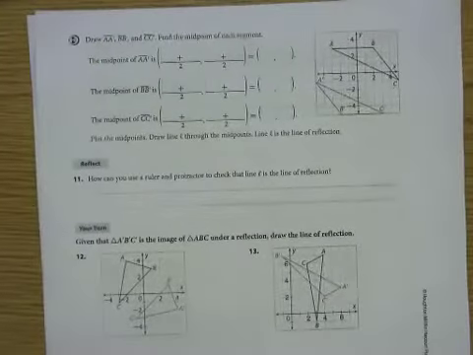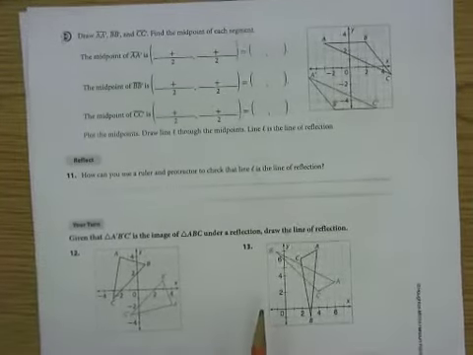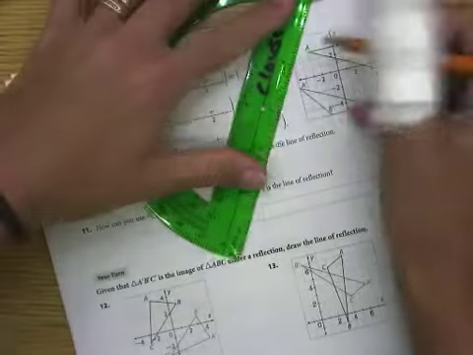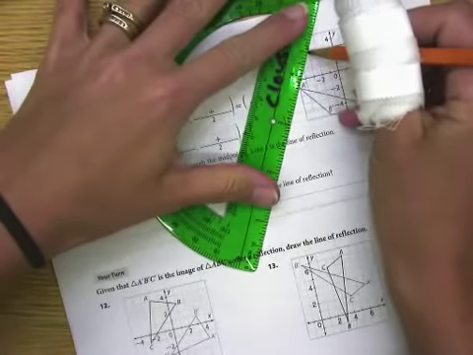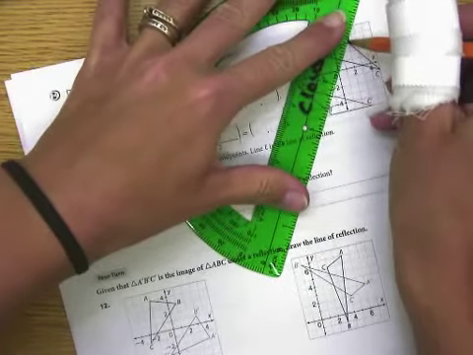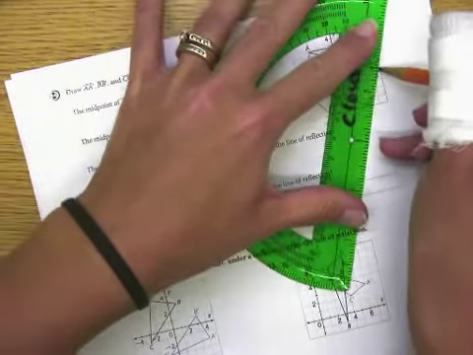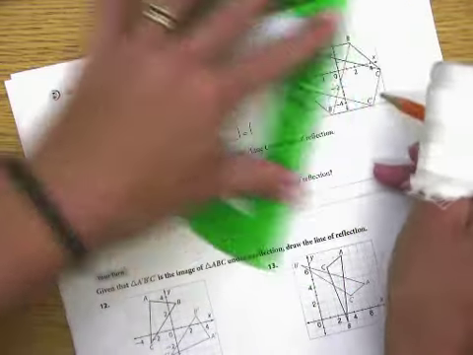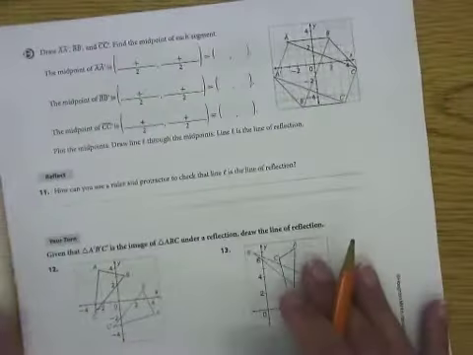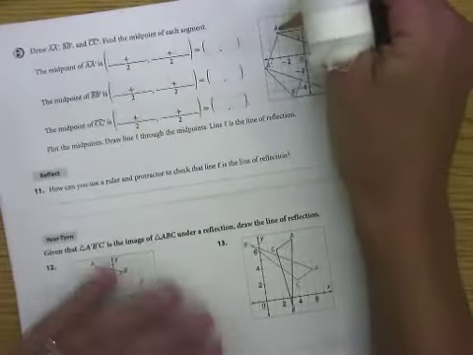Here they're wanting us to do a little bit more of it on our own. So they want us to start off by drawing A to A prime, B to B prime, and C to C prime, and finding the midpoints of them.